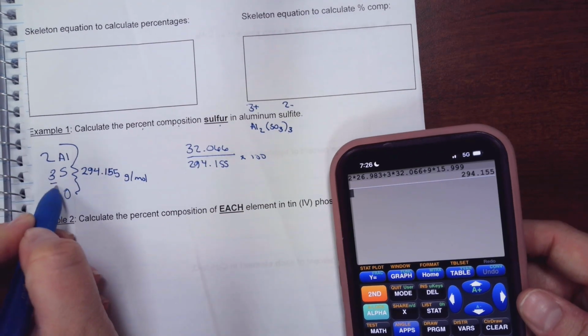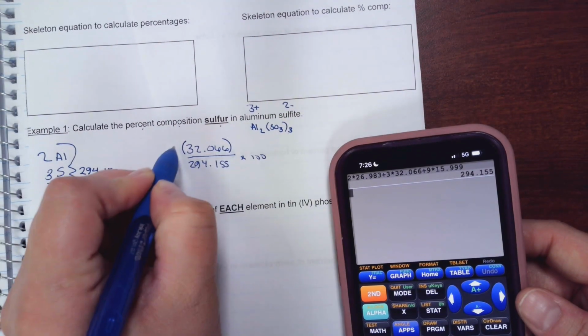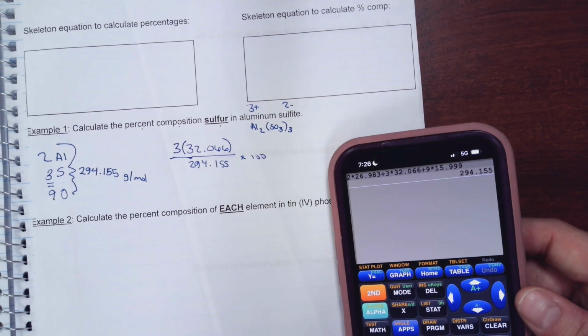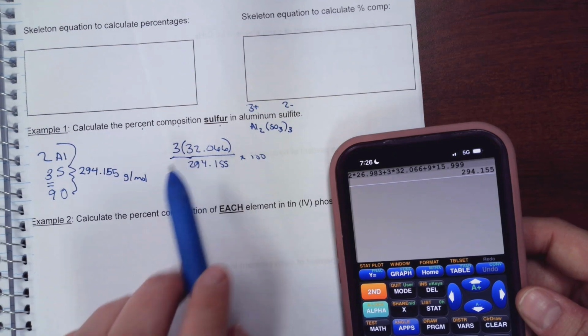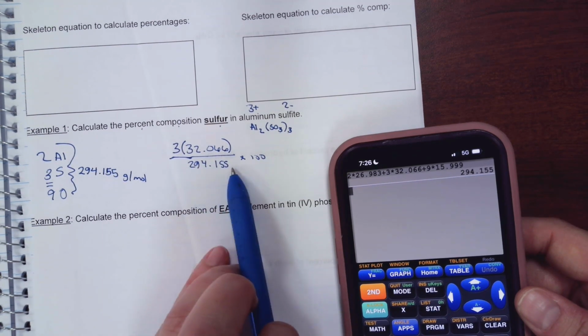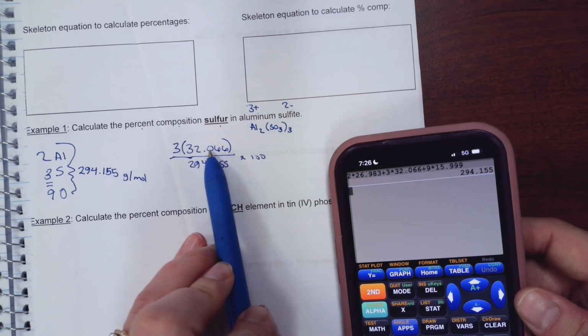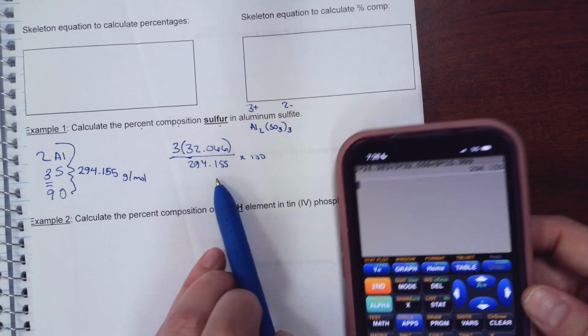So whatever this number is, we're going to multiply the top of our fraction by that number, how many we had. So instead of 32.066 divided by our molar mass, we're going to do 3 times 32.066 divided by our molar mass.